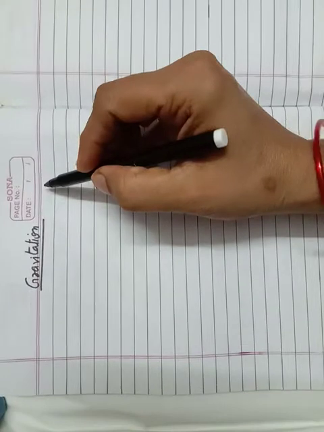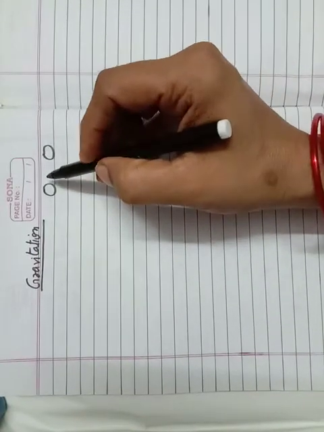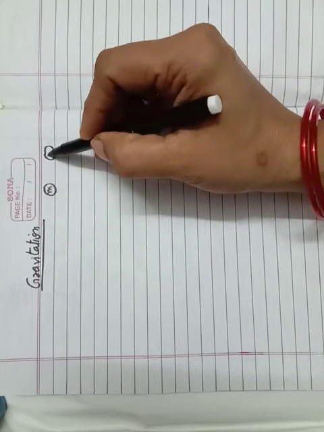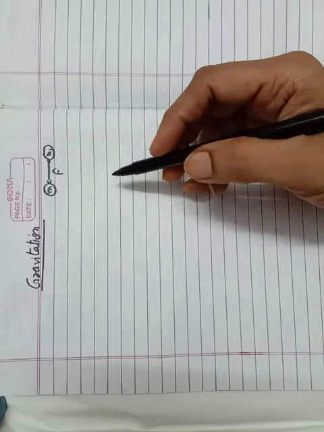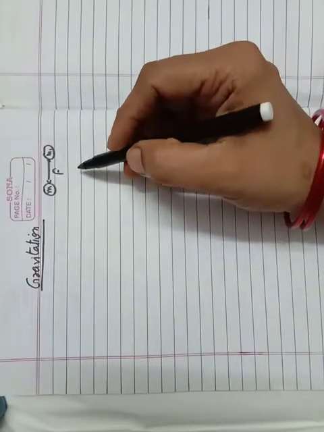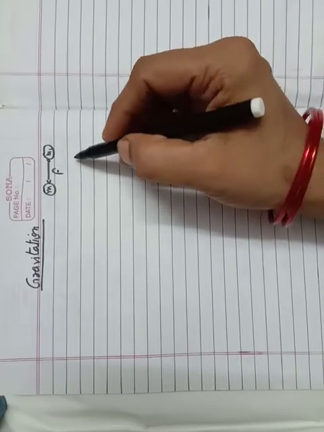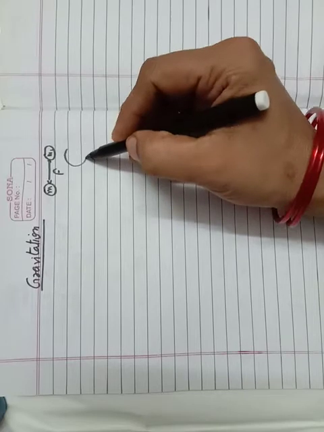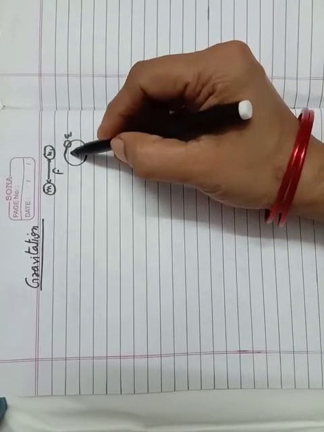Good morning, students. In the last lecture, we understood that every body in the universe attracts another body with a force, which is called the gravitational force. And what about the celestial bodies? We know that most celestial bodies revolve around other celestial bodies, like the planets revolve around the sun. This is the planet, like the earth, it revolves around the sun.